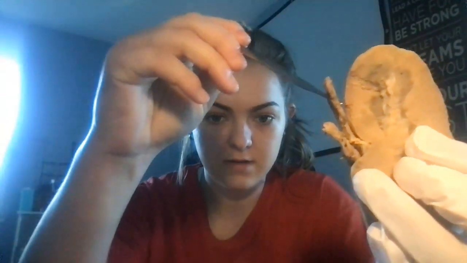Alright, so the first couple things I will be talking about are how the urine gets transferred from the kidney through the ureter down to the urinary bladder, and that is through the ureter itself. So right here on this kidney, you can see the structure pointing out right here.